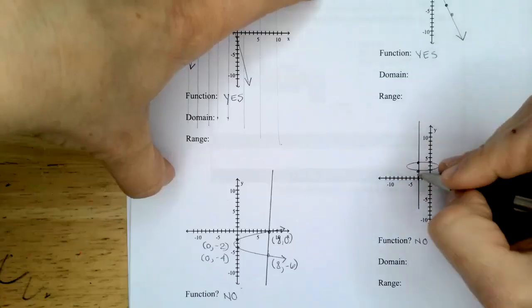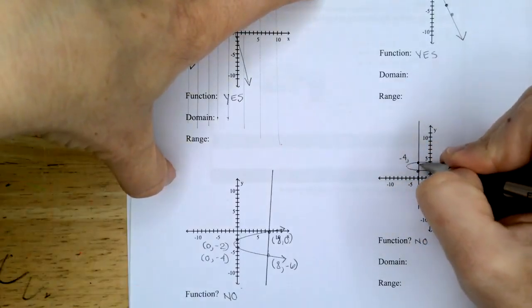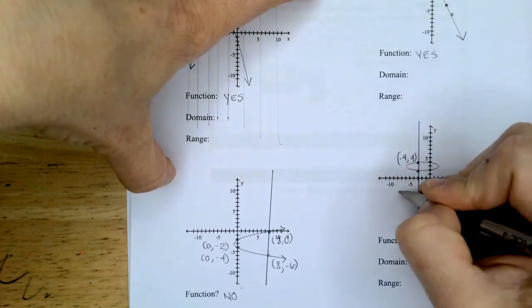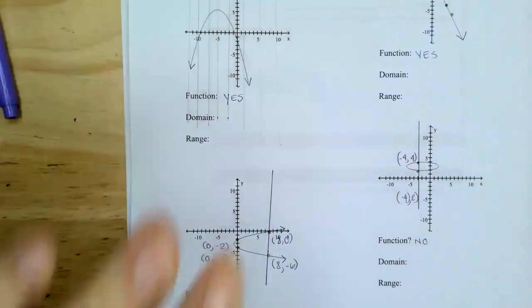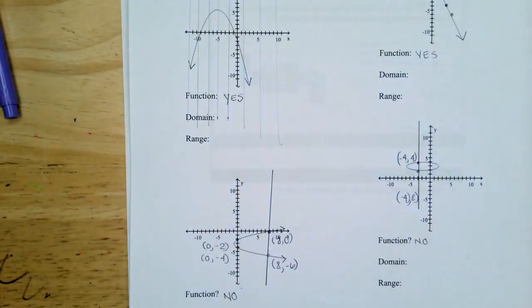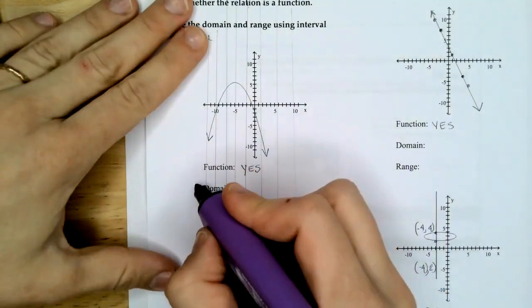Same here. So this is -4 on my x, but it's at the same time 4 on my y, and then down here, -4 is 2 on my y. Okay, so that's why the vertical line test works, to tell you, is it a function or not? We should never have an x with 2 different y's or more. Good? All right, let's talk about domain and range. Remember, domain are our x values.